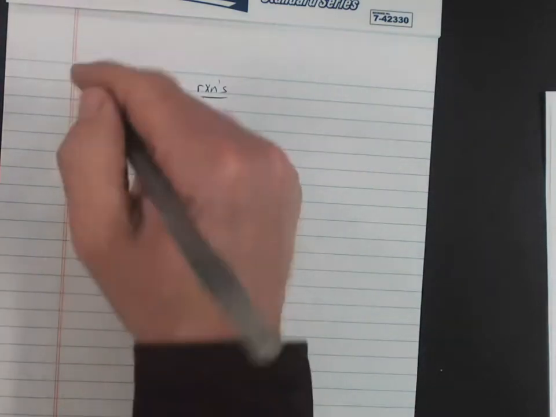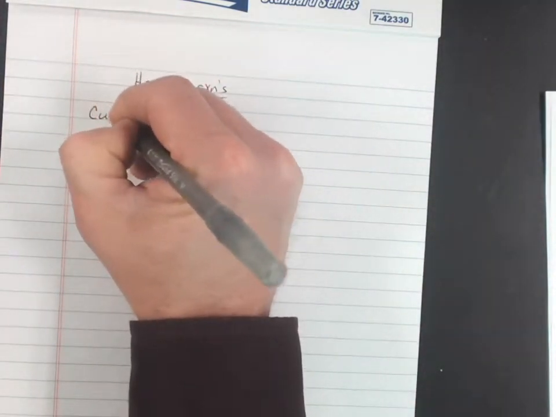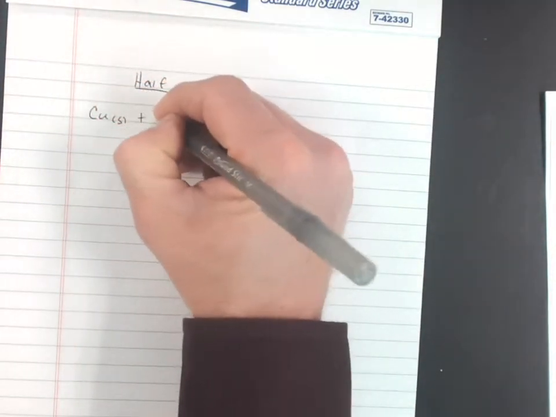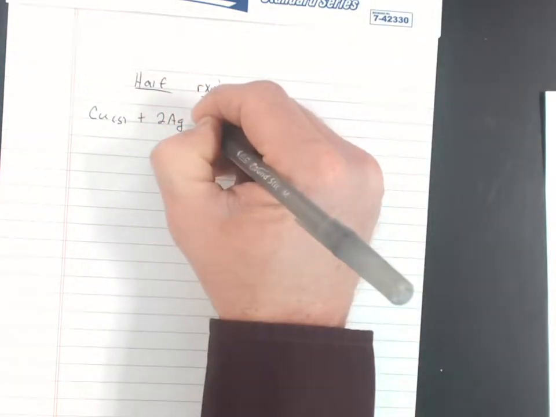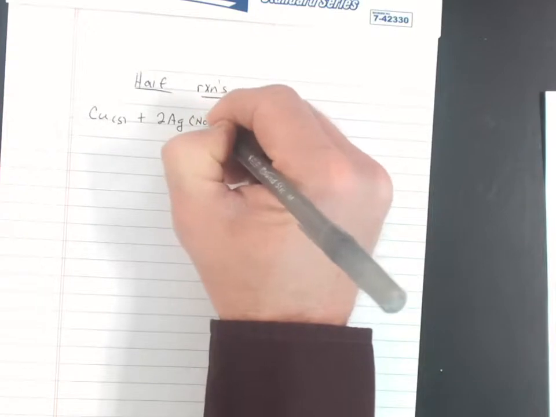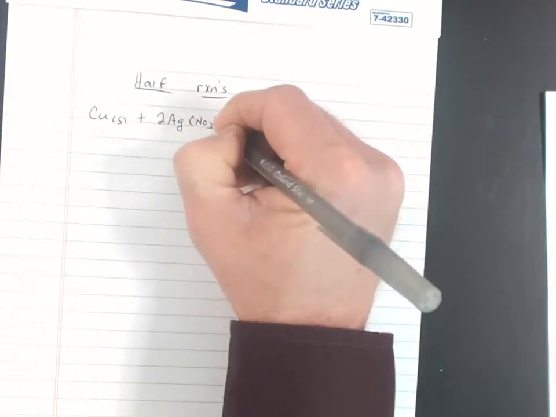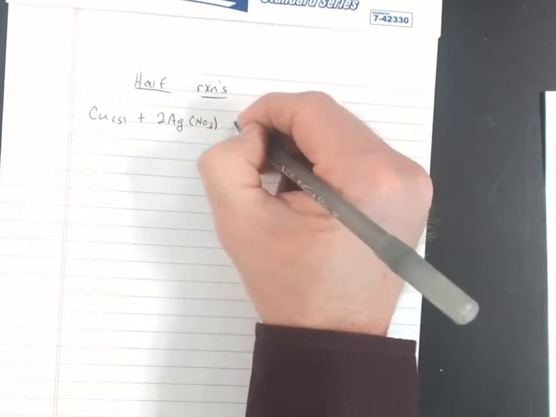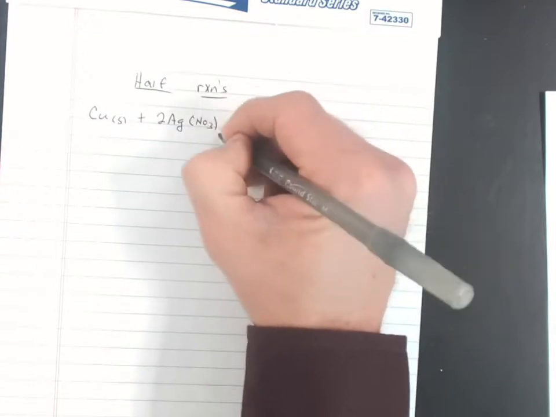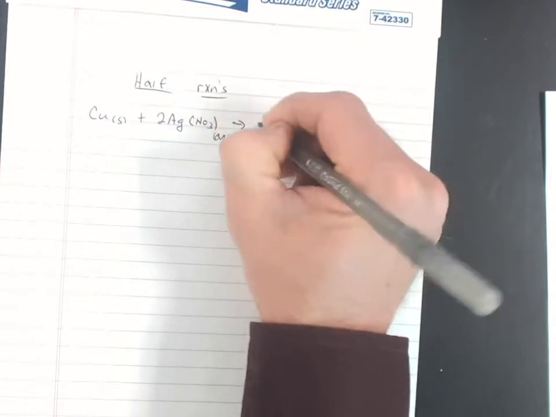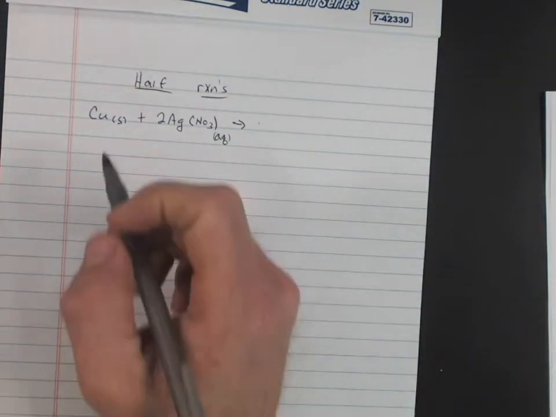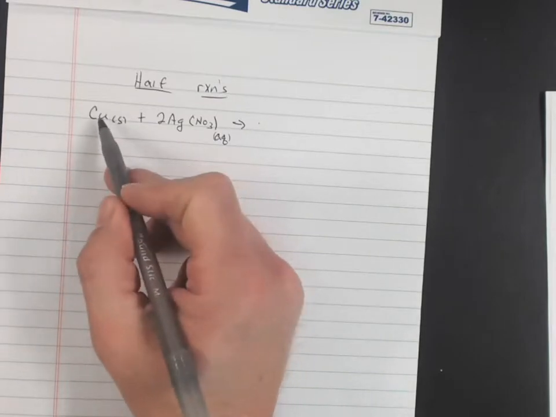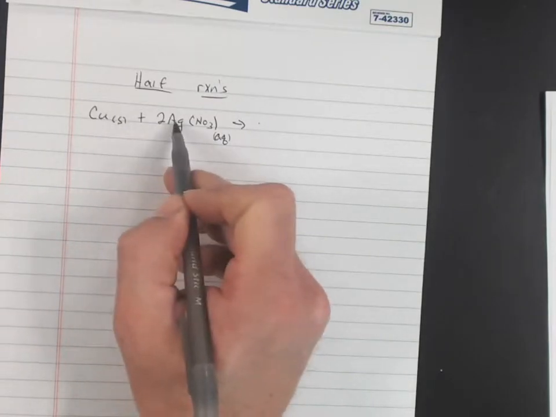So let's say that I have this reaction. Cu solid, copper, adding it to some silver nitrate, AgNO3. And I really don't need brackets around that, but I can stick them there. This is aqueous. This is a what type of reaction? Quick review here. Single replacement, very good. The copper is going to come in here and tap silver on the shoulder.